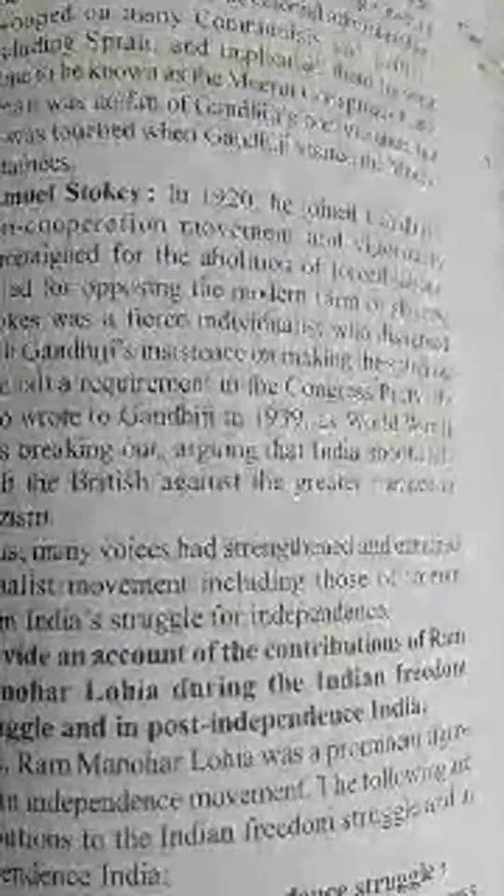Philip Spratt was a communist who plunged headlong into organizing the working class in India. In 1929, the colonial administration mounted the Meerut conspiracy case, and communists and the left, including Spratt, were implicated.